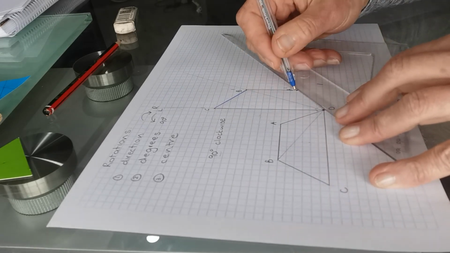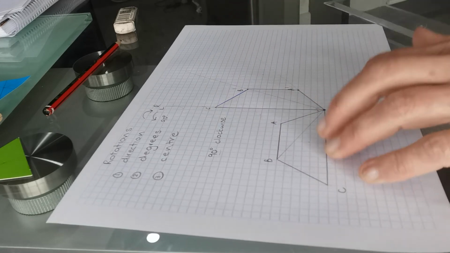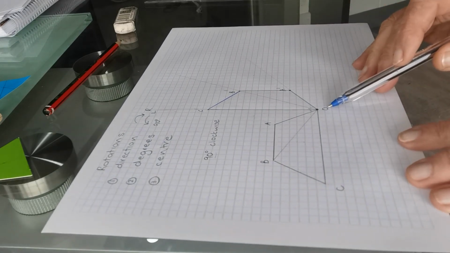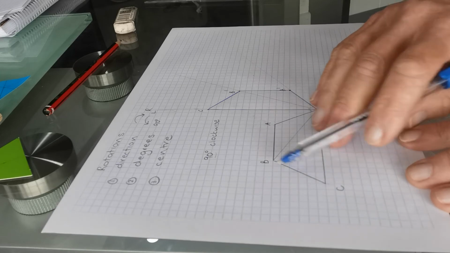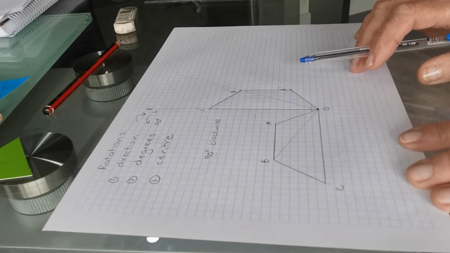And there we have the image of ABCO rotated around the corner O 90 degrees in a clockwise direction.